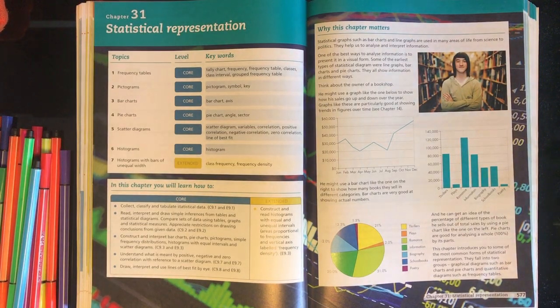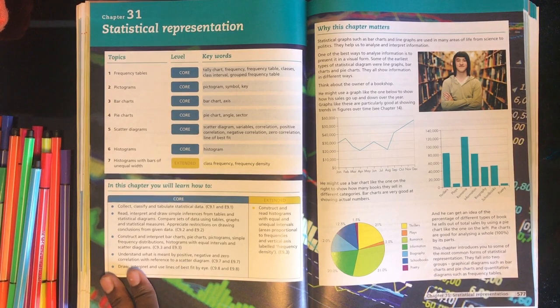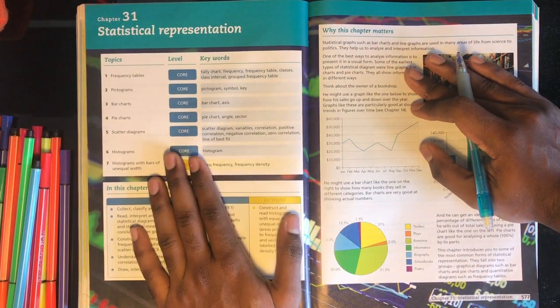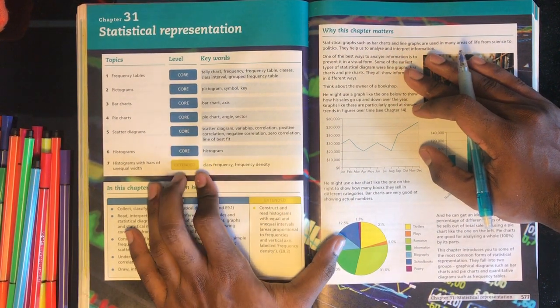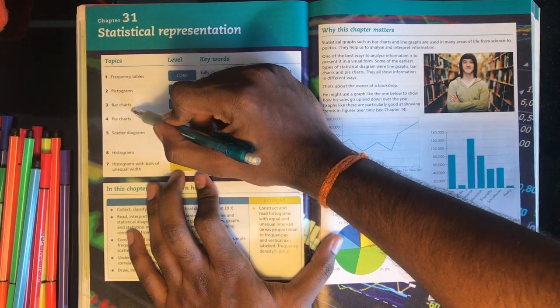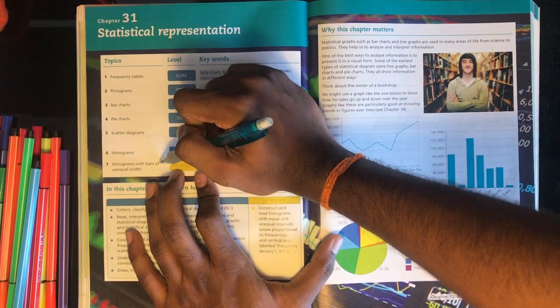Okay, good morning, guys. Today we're going to learn about statistical representation. I'll go through the textbook with you. In statistical representation, there are a few components you need to know: frequency table, pictogram, bar charts, pie chart, scatter diagram, histogram, and histogram bars with unequal width.